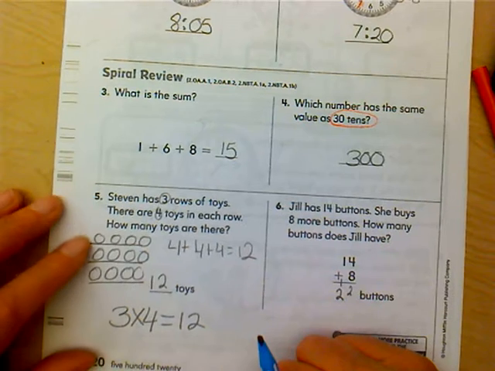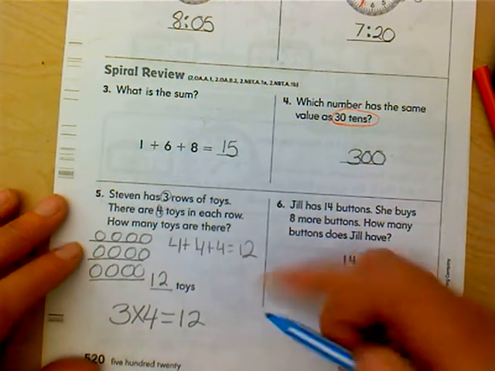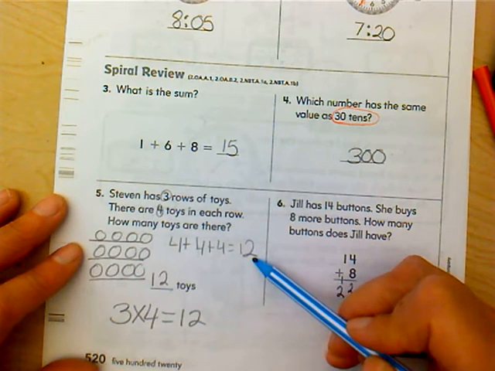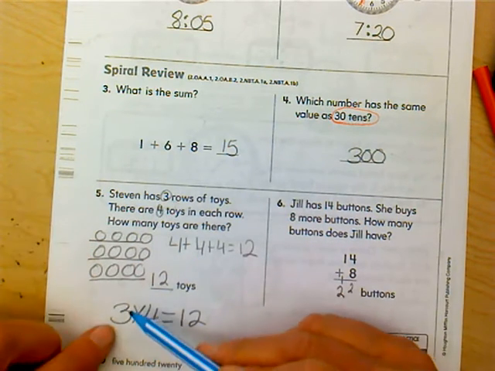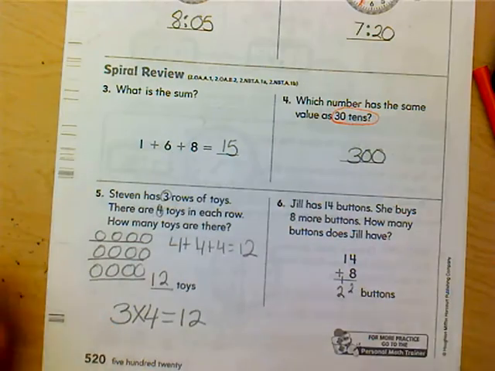If you used a model, using an array would be great. If you did repeated addition, that would be great as well. Or you could have said 3 groups of 4 is equal to 12.